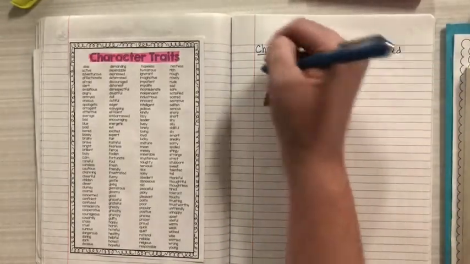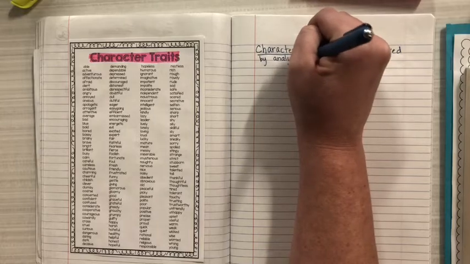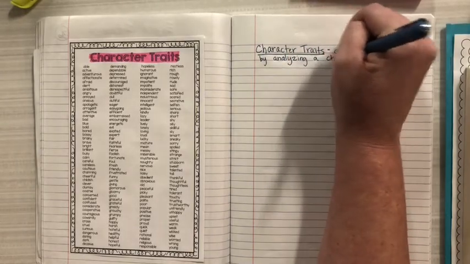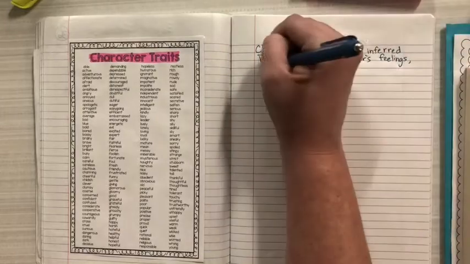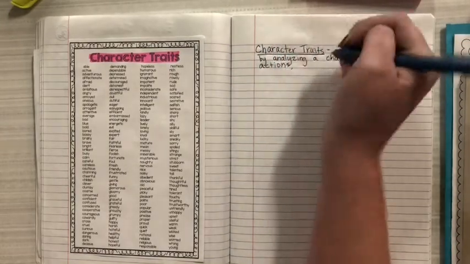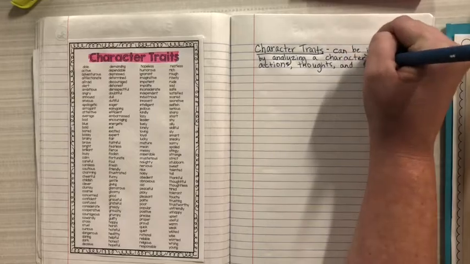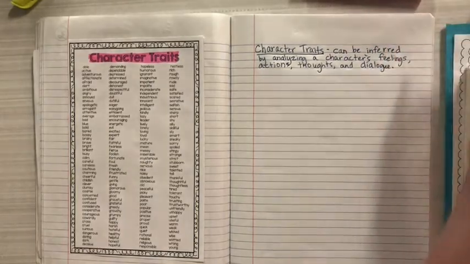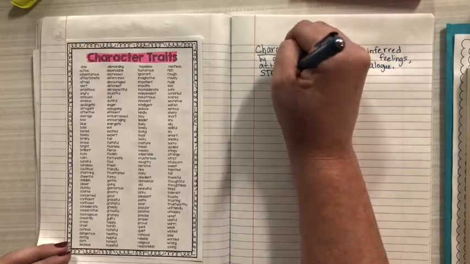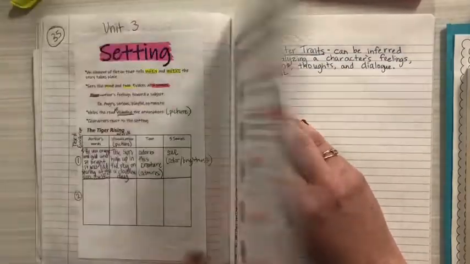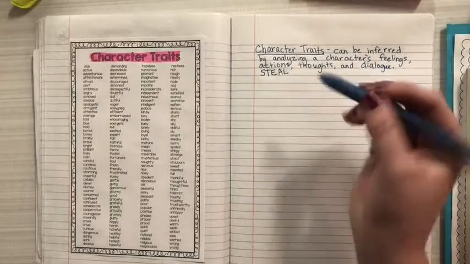So it can be inferred by analyzing a character's feelings, comma, actions, comma, thoughts, and dialogue. So this is going over the information that we had on our previous page. So the words of Steele. So we're going to even write that, Steele. So what they say, what they think, their E is effect, actions, and then the L was their looks. So we're going to be talking about that specifically for the next definition.